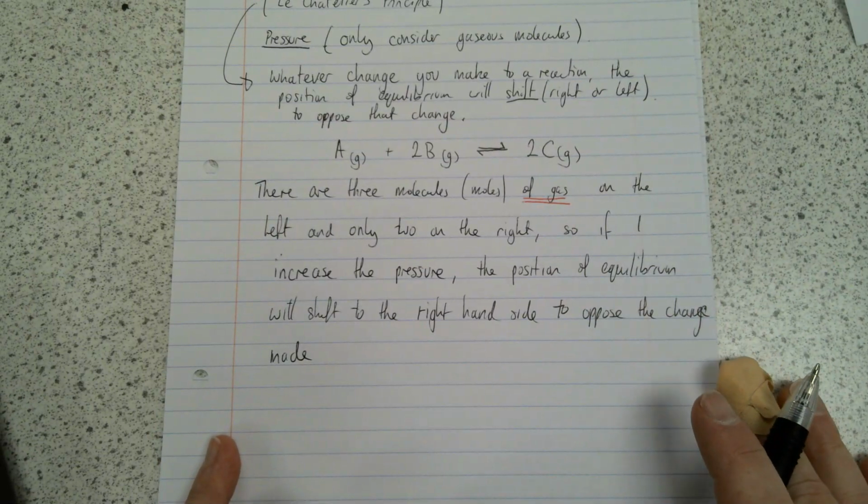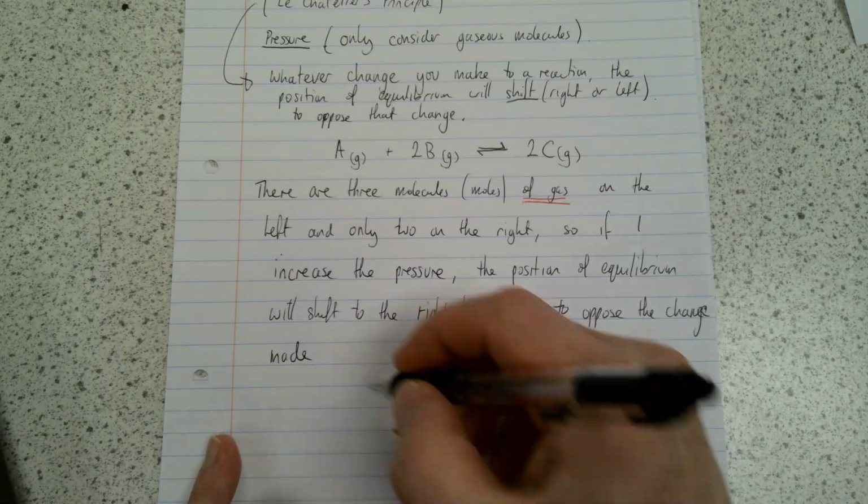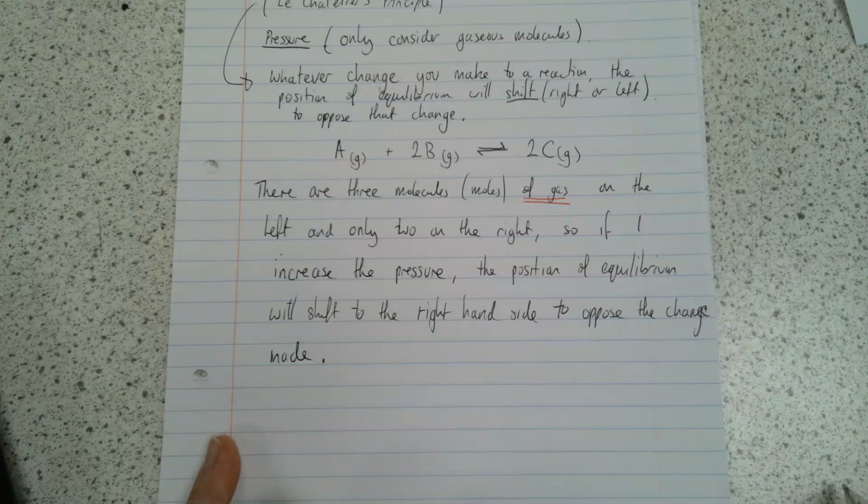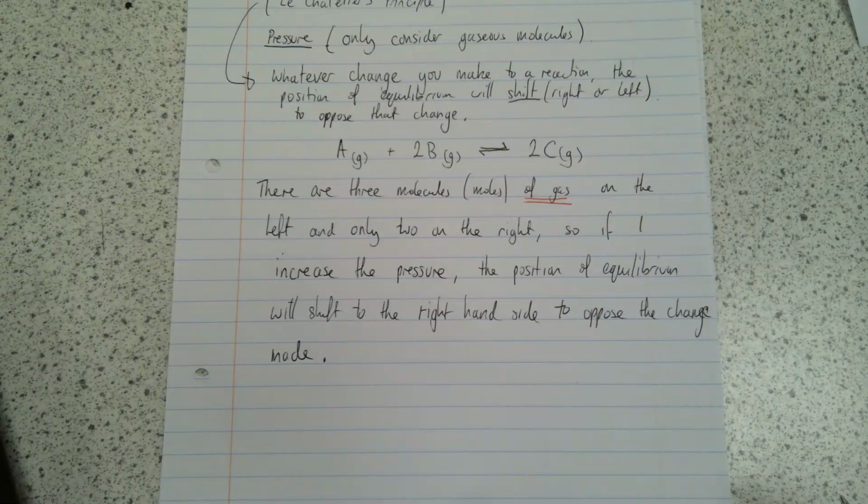It's quite a long answer, but it could be worth a heap of marks, right? And that means we'll produce more C. So if we're a manufacturer and our job is to make C and we make a lot of money for making C, we're going to want to make the pressure as high as possible to make as much of C as possible. So this stuff is really important in the real world, and we'll look at an example called the Haber process, where they're making ammonia. In that example, they do try to increase the pressure to shift the equilibrium to the right to make as much ammonia as possible, to make as much money as possible.